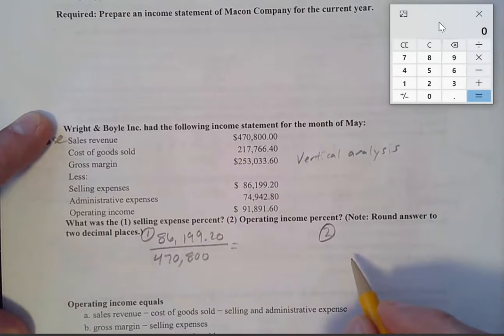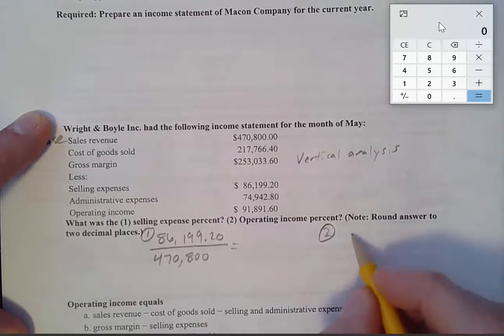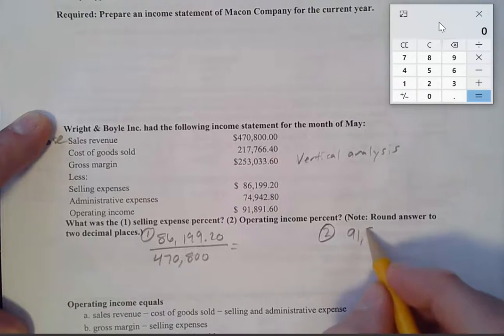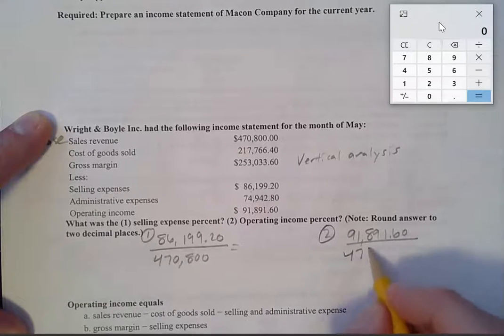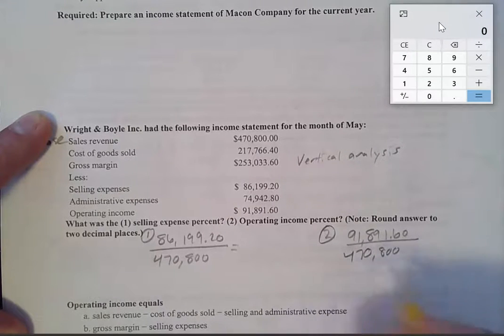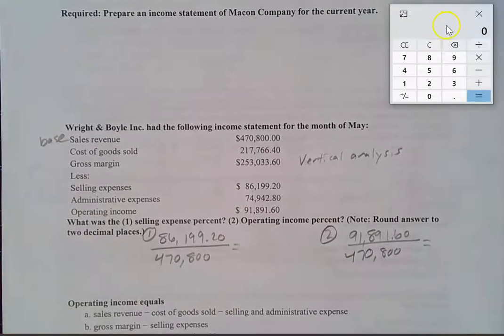What is the second thing? They want operating income. Okay, and operating income is $91,891.60, and that's going to be over that same sales revenue figure. We could do this, like I say, for cost of goods sold. If there was a number 3 here, we could say what was cost of goods sold percent, and that would be 217,766.40 over 470,800. But let's just stick with what they asked us for.